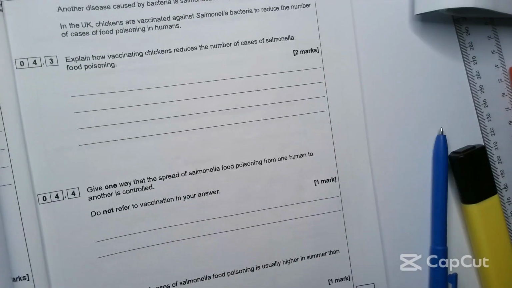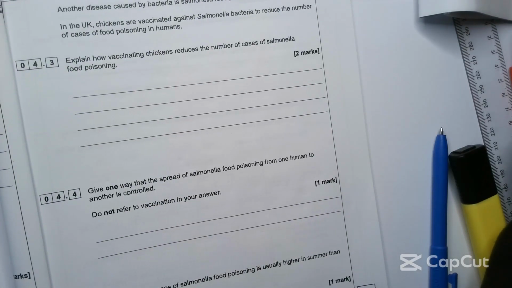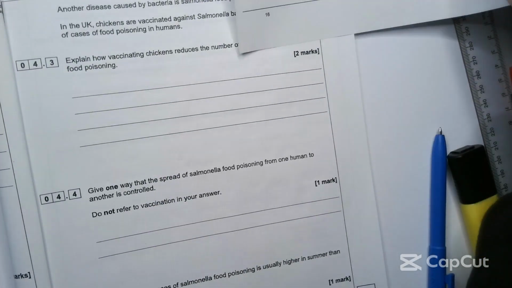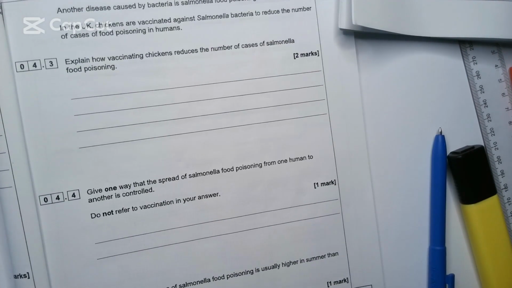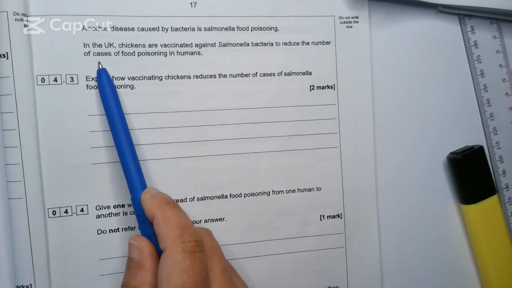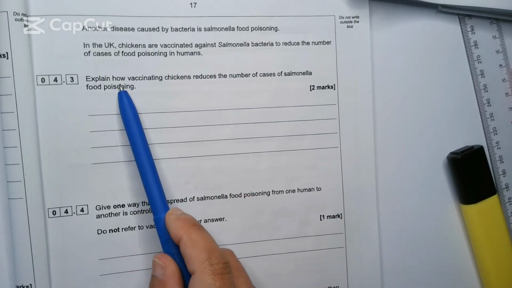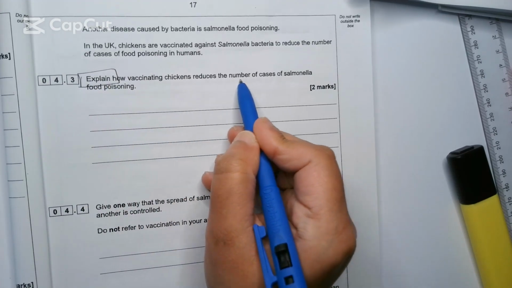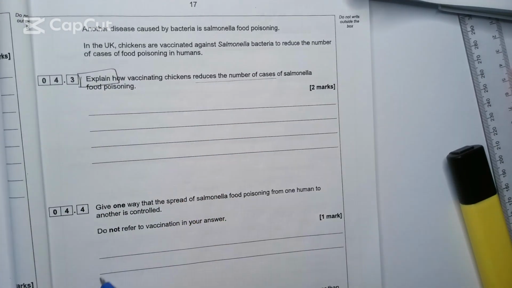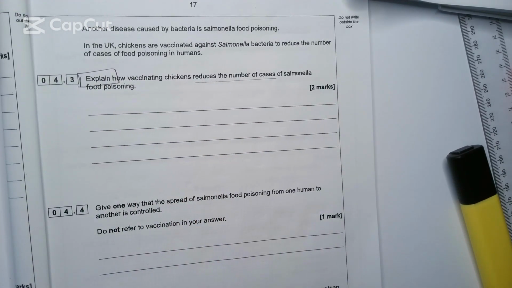Okay, right, 4.3. Another disease caused by bacteria, Salmonella food poisoning. In the UK, chickens are vaccinated against Salmonella to reduce the number of cases of food poisoning in humans. Explain how vaccinating chickens reduces the number of cases of Salmonella food poisoning. Okay, so again, this time, whatever you say, there has to be scientific reasoning behind it.